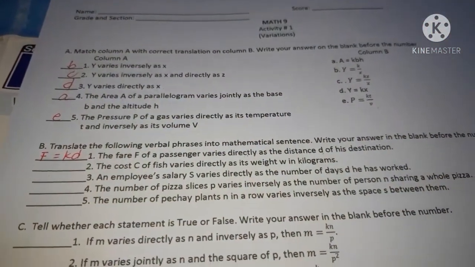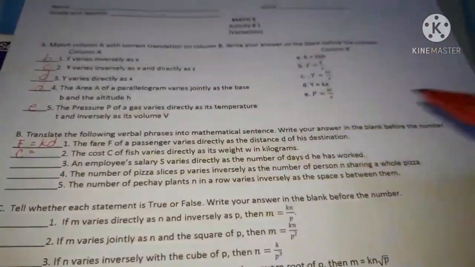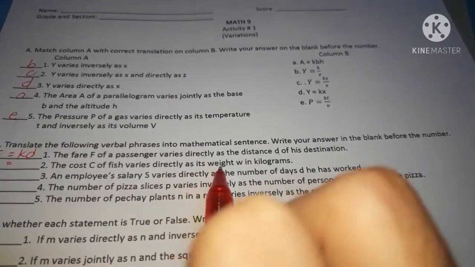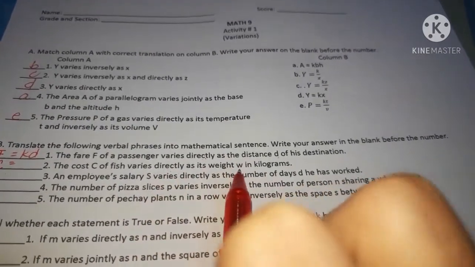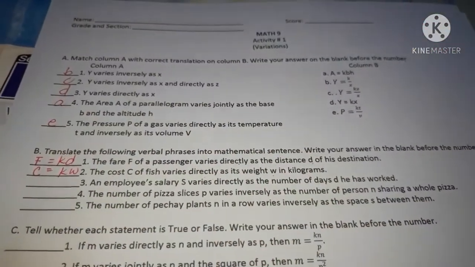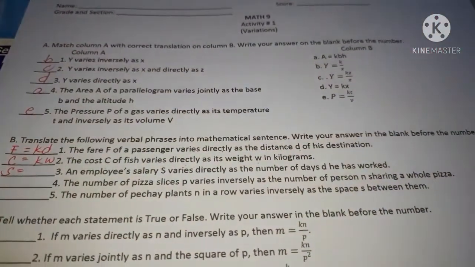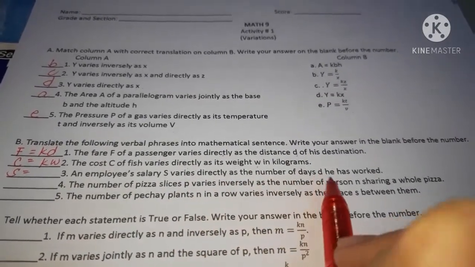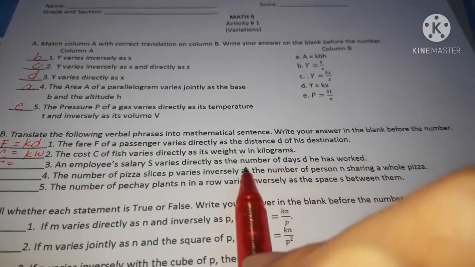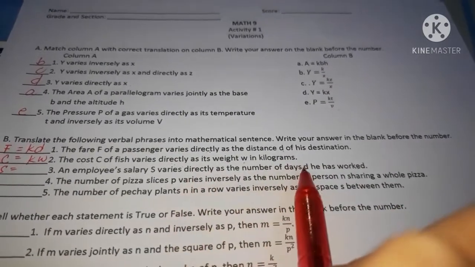F equals KD. The cost C, so ang first letter is C, equals, varies directly as its weight W in kilograms. So, again, directly, i-multiply liwat kay K, C variable nga W. So, KW. For number 3, an employee's salary S, so write the first variable, varies directly as the number of days D he has worked. So we have again directly, so i-multiply mo lang kay KD.